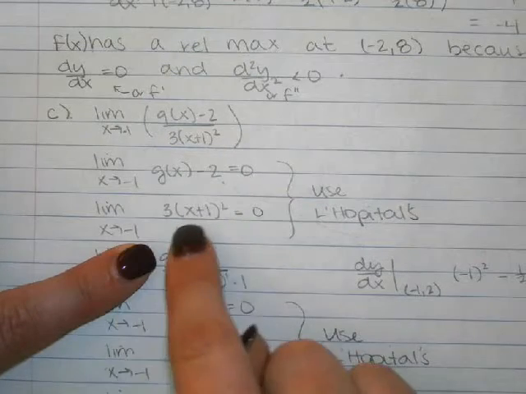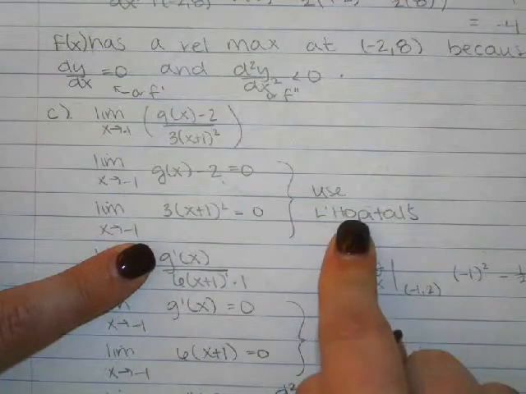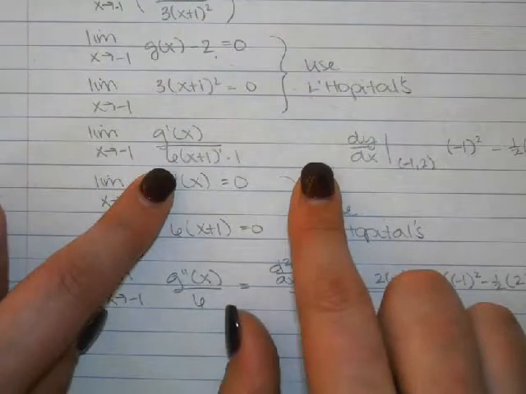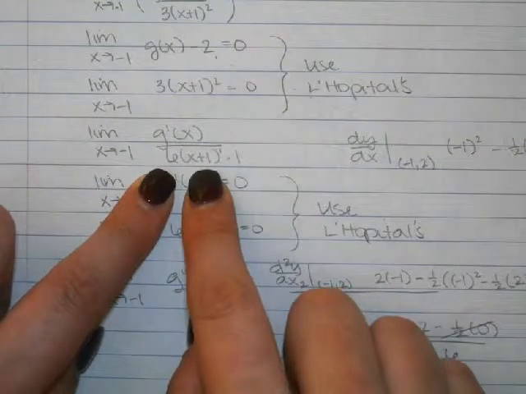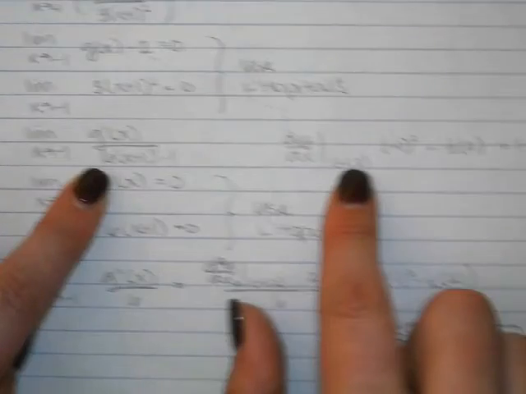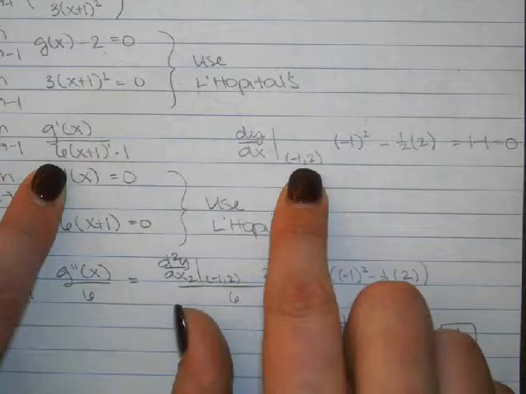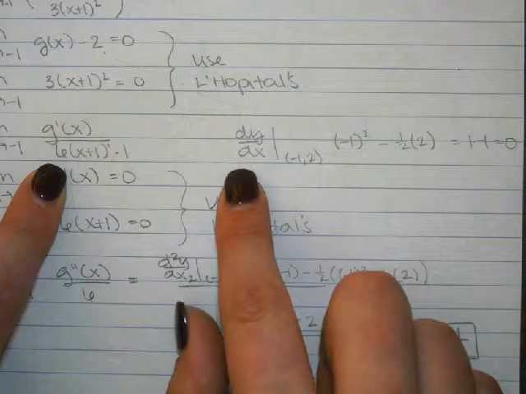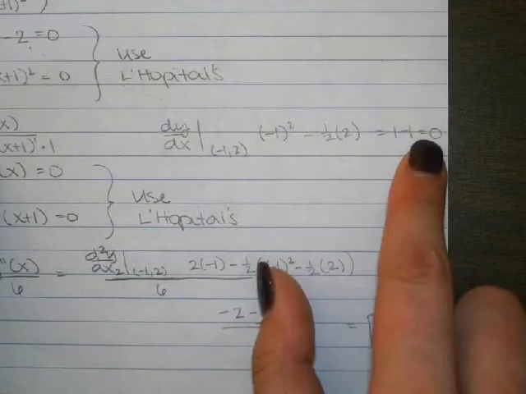The limit as x approaches -1 of the bottom is 0, so I'm going to use L'Hopital's. And then I went ahead and took the derivative of the top, which is g prime, took the derivative of the bottom, and I got 6 times x plus 1. And then over here I did the work to find my g prime, remembering that g prime for this problem is the same thing as dy dx, and I got 0.